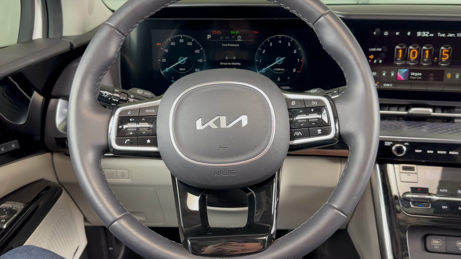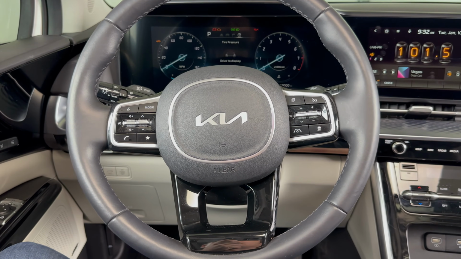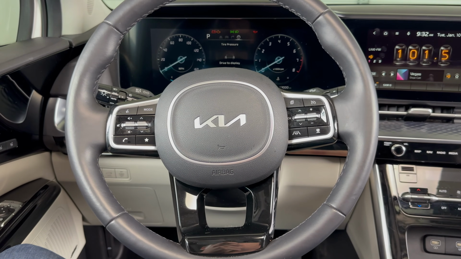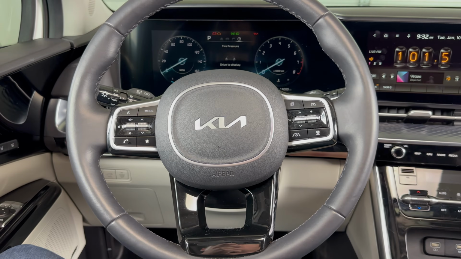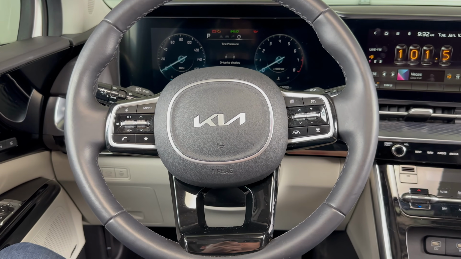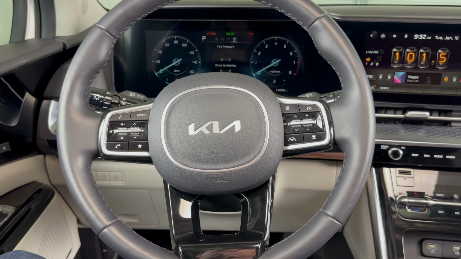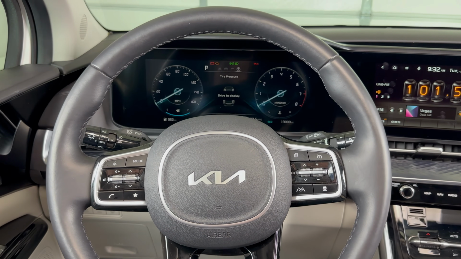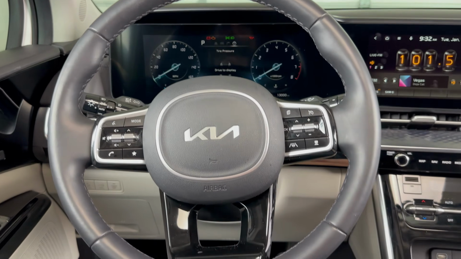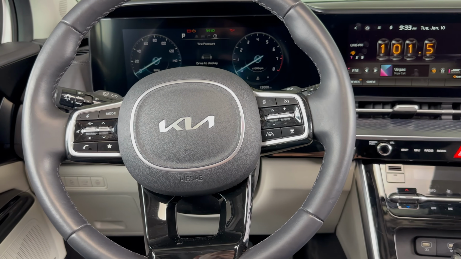Today we're going to take a look at how to clear the service required maintenance reminder, which will also reset the oil life after an oil change, on a 2022 Kia Carnival. And this will vary a bit depending on your Carnival's options. The Carnival in this video has the all-digital dash. So we'll need our vehicle either on or running.